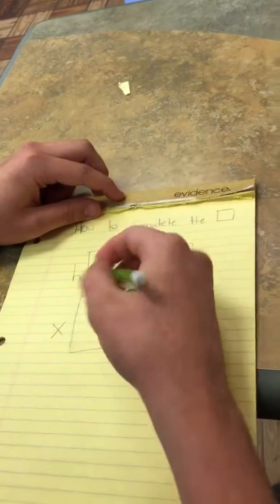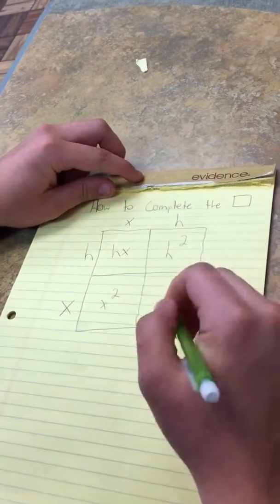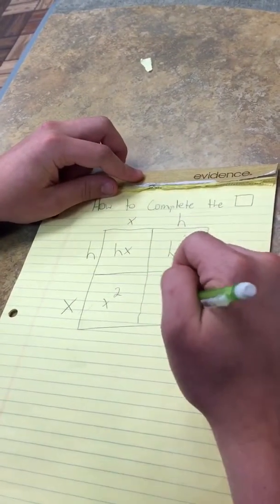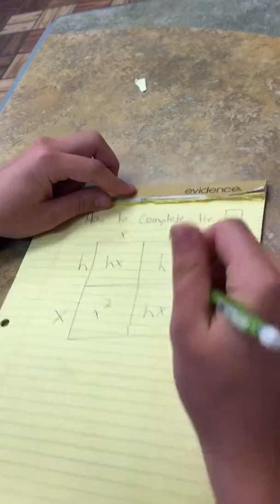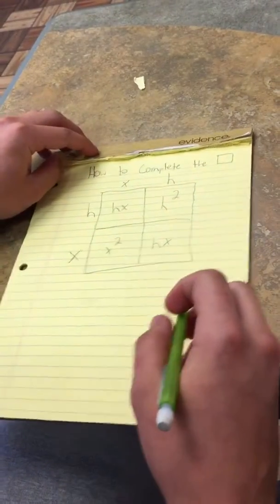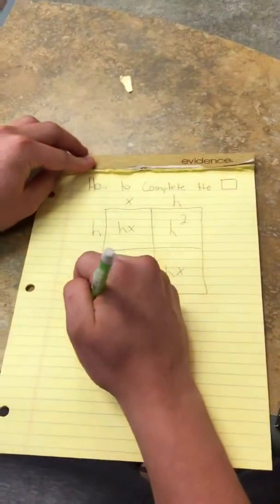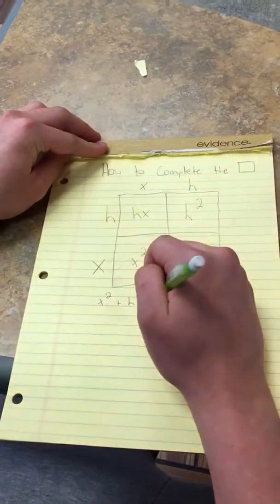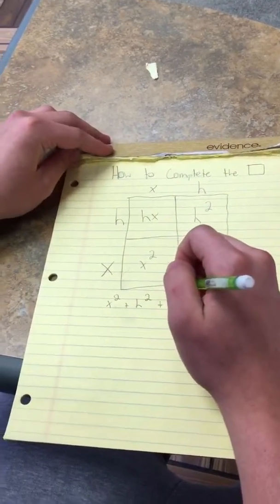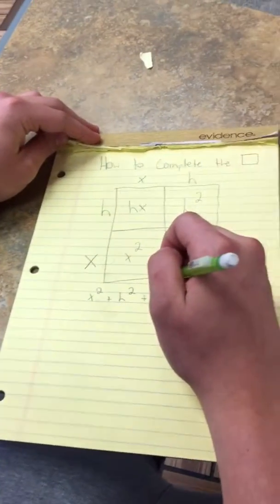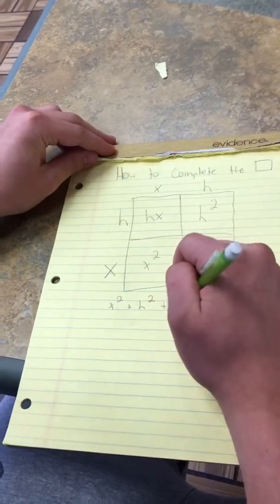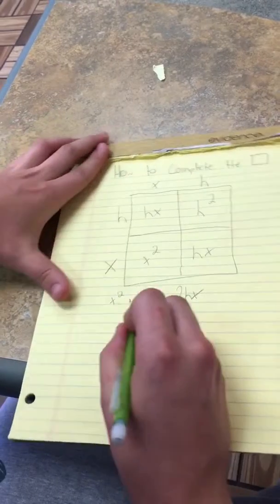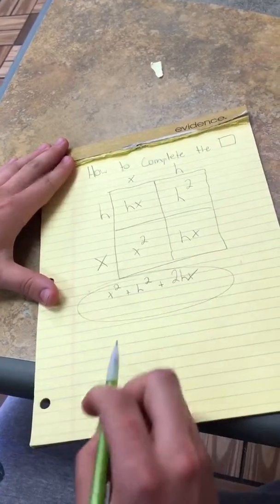Then you do x times x, which is x squared, and h times x, which is hx. Now you put this together, and you have x squared plus 2hx plus h squared. And that is how you completed that square.